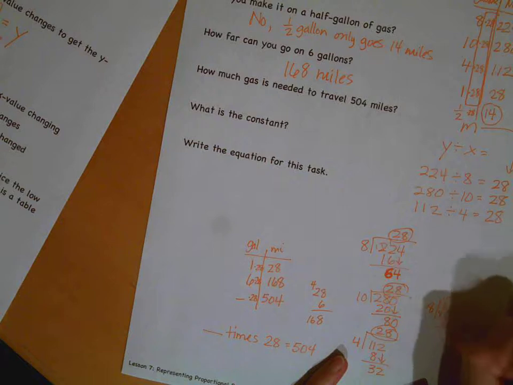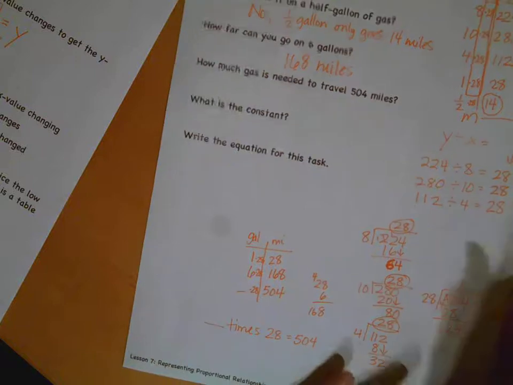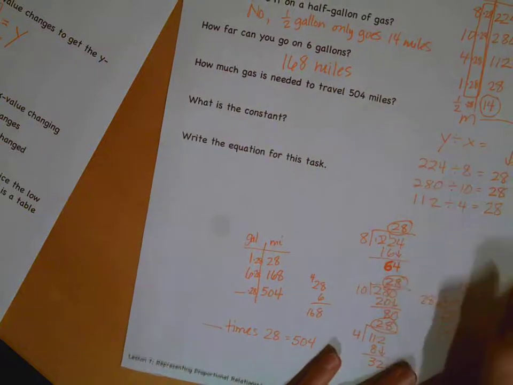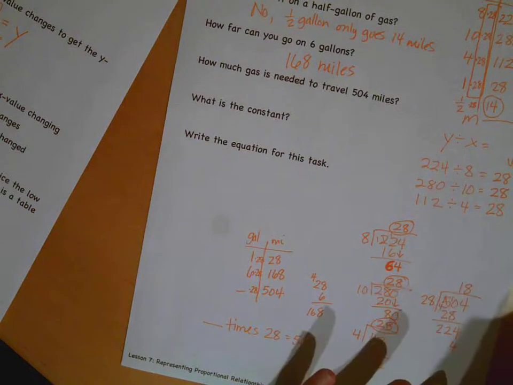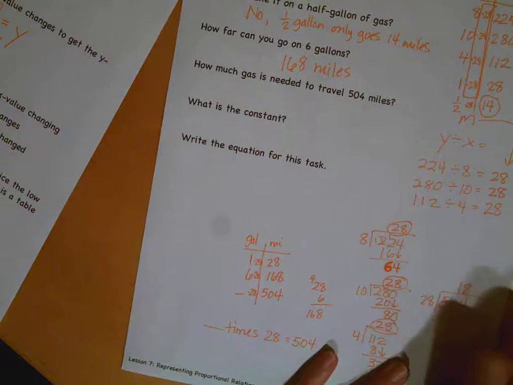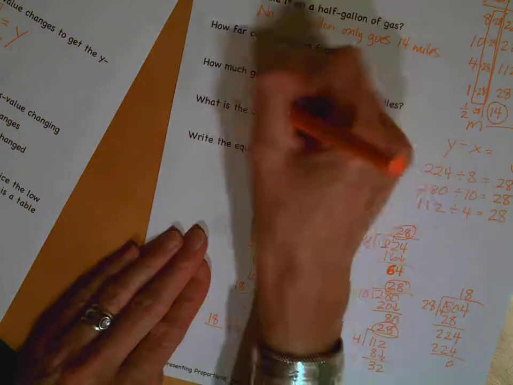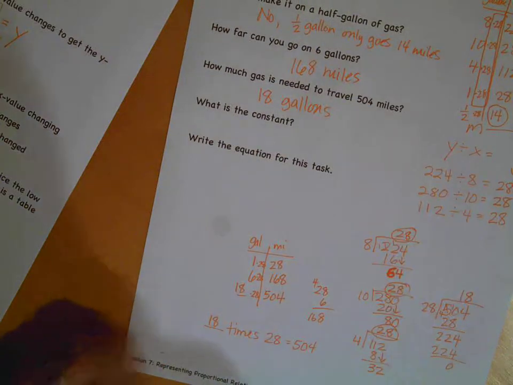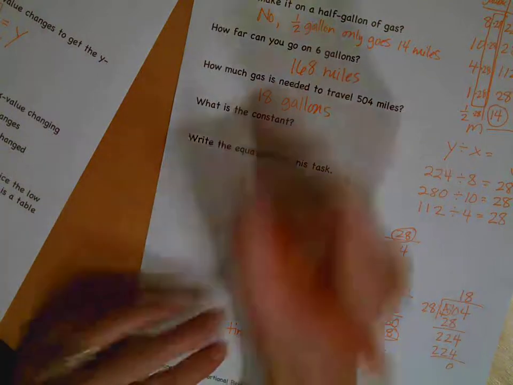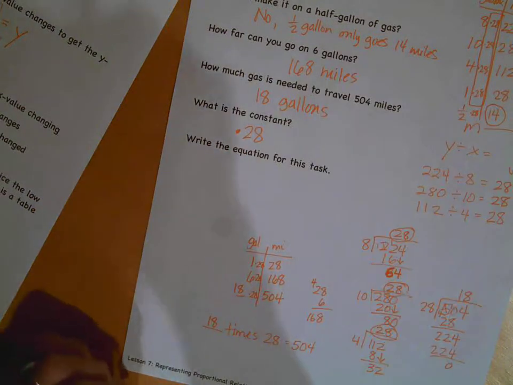Ooh, scary. Okay, so that's a 4. That's 2, 2, and 224. Well, we already know that 224 is 8. So this would be 8. So that's 18. So that means that it would take 18 gallons to travel 504 miles. What is the constant? Everybody on the count of 3. 1, 2, 3. 28! We're multiplying by 28.